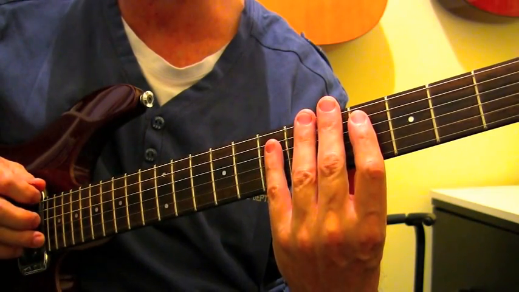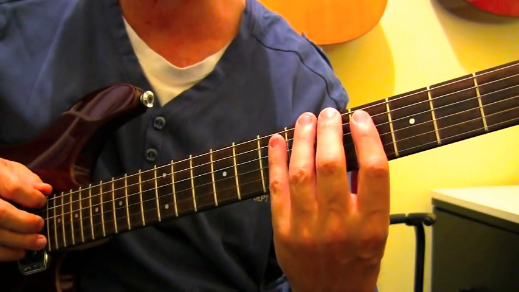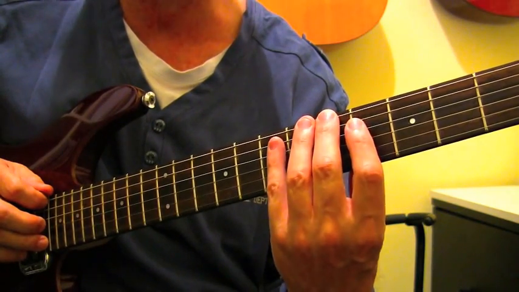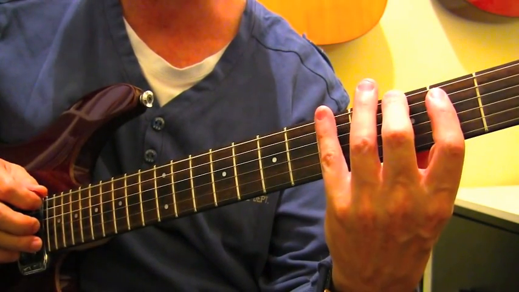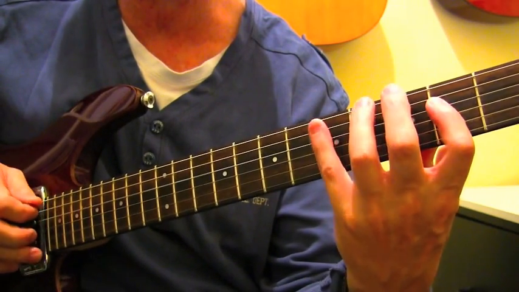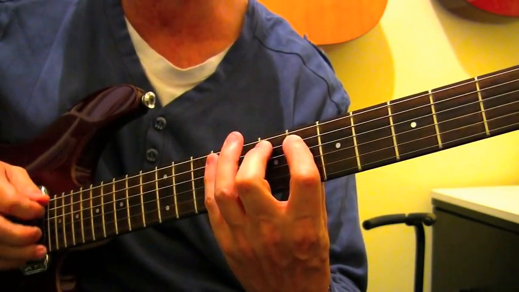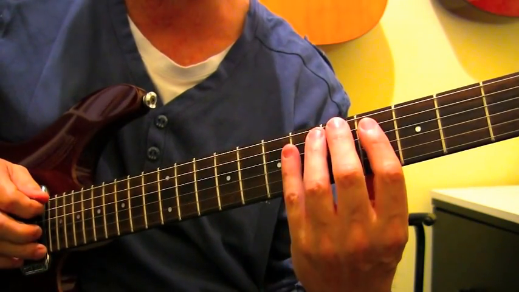And that is the interval sequence that defines all 12 major scales no matter what key you're in. Here it is in A. Move it down to G. Sure, the notes are different, but it's still going to go 1, 2, 3, 4, 5, 6, 7, 8. Move it up to say B, 1, 2, 3, 4, 5, 6, 7, 8.